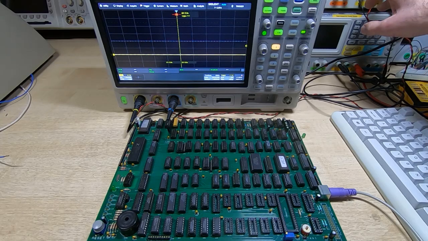So without further delay, we'll turn this on. Fingers crossed, we don't want to see any magic smoke escaping, and we want a brief beep, 5 seconds from the status LED, and let's see what happens.